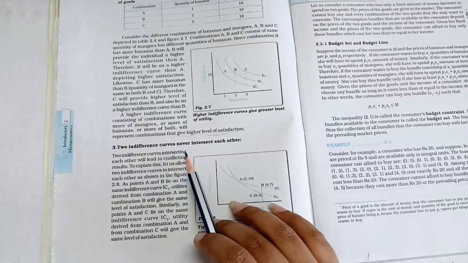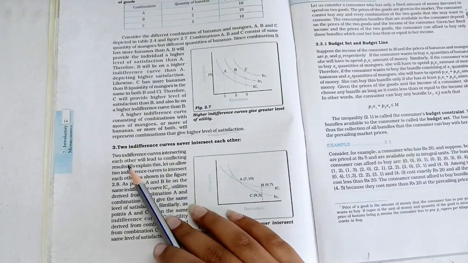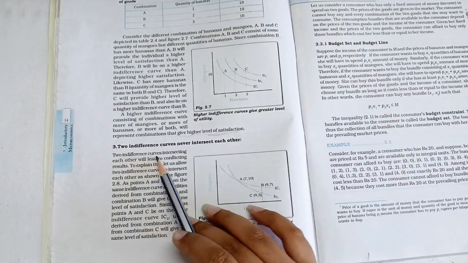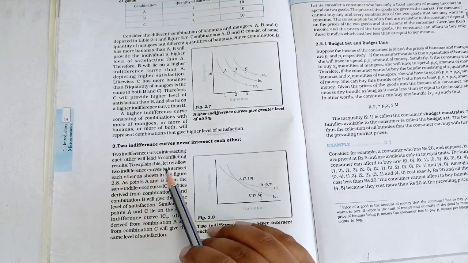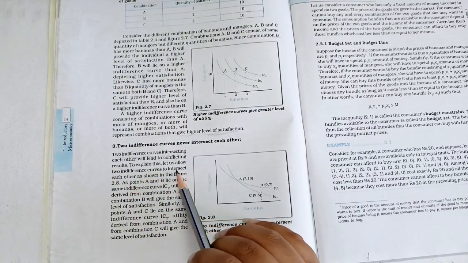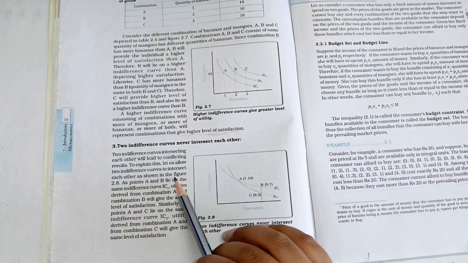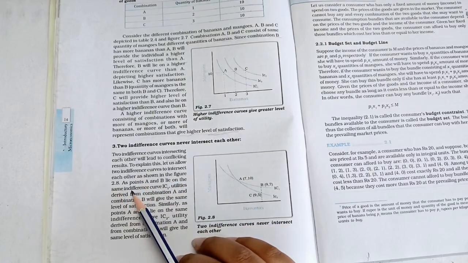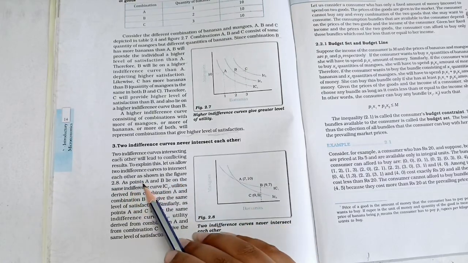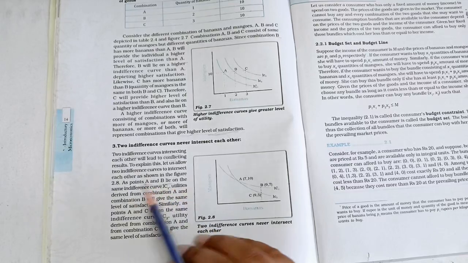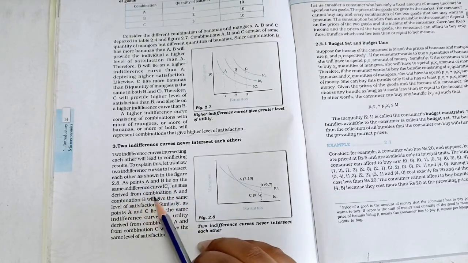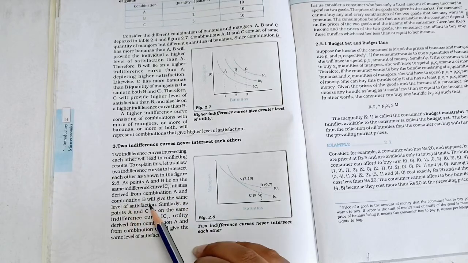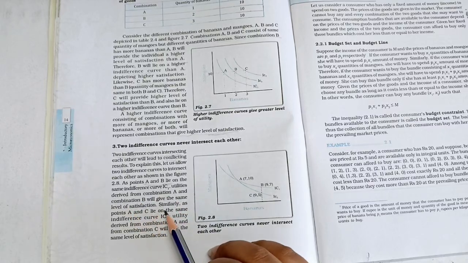Two indifference curves never intersect each other. Two indifference curves intersecting each other will lead to conflicting results. To explain this, let us allow two indifference curves to intersect each other, as shown in figure 2.8. As points A and B lie on the same indifference curve, IC1, utility derived from combination A and combination B will give the same level of satisfaction.